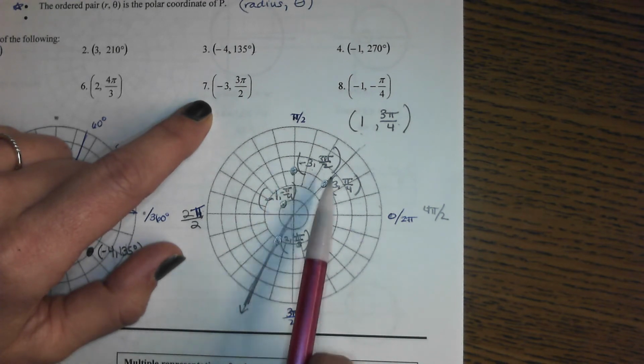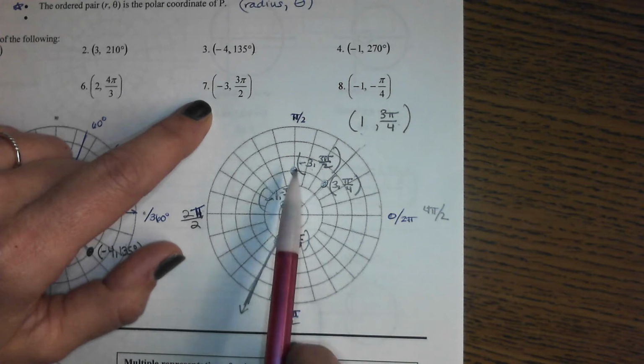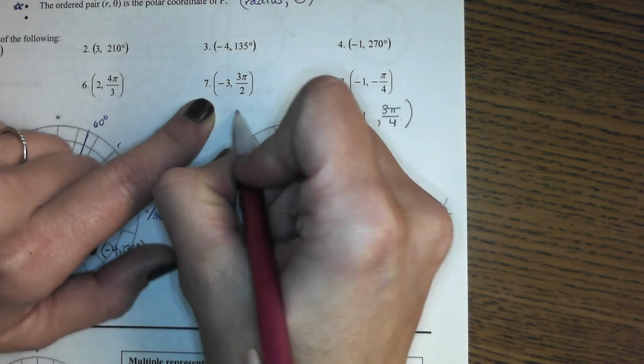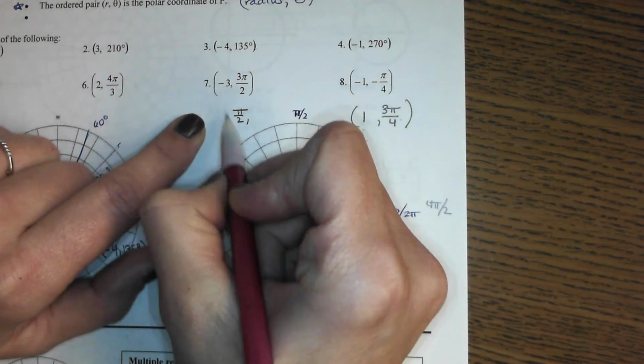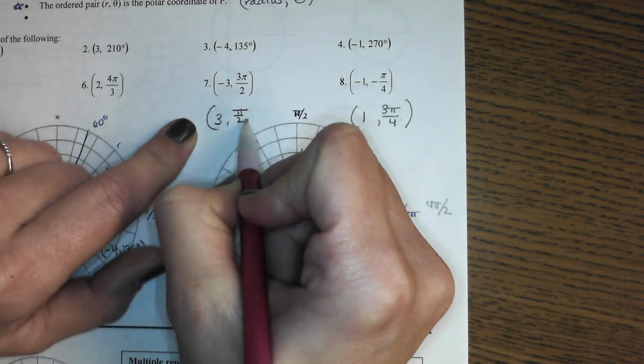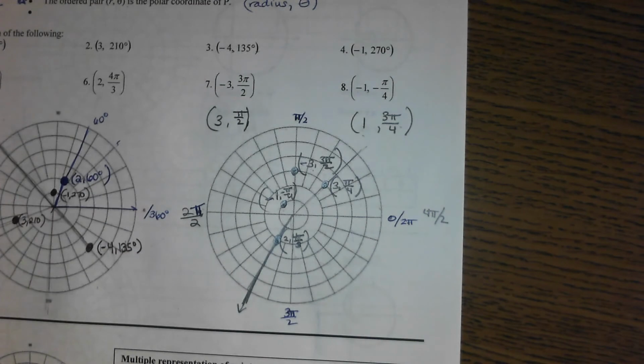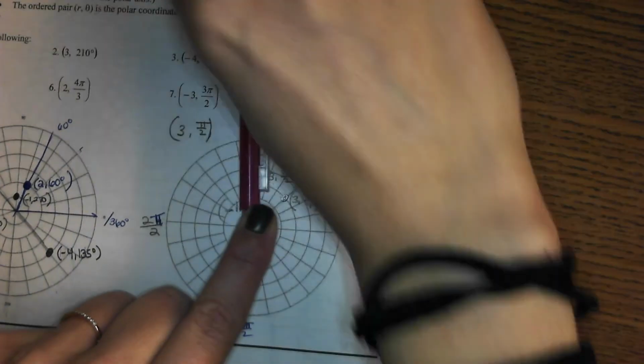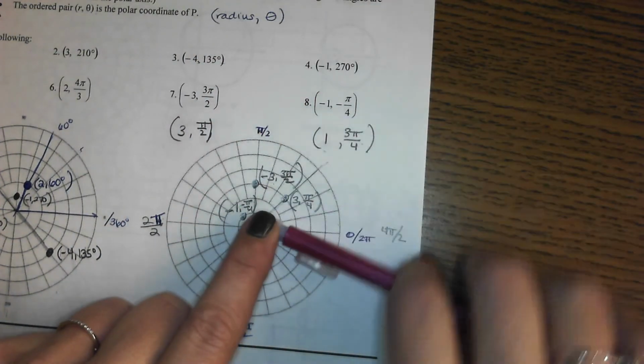So change your angle. Don't use a 3 pi over 2. Right. Use the pi over 2, which is the one that it lands on, and a +3. And that's the same one. Not only that, but you could go to a negative 3 pi over 2.